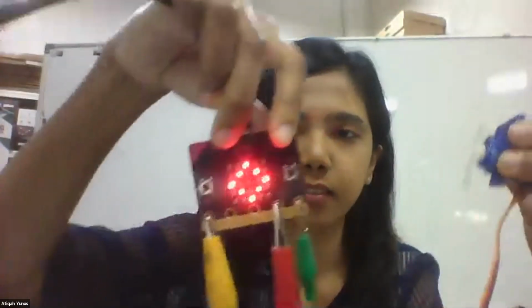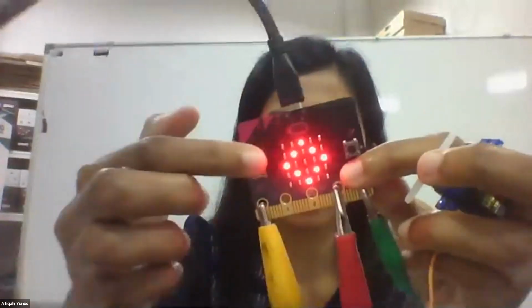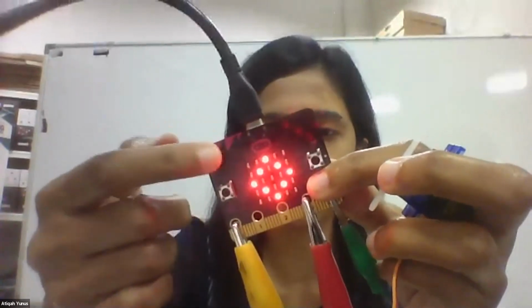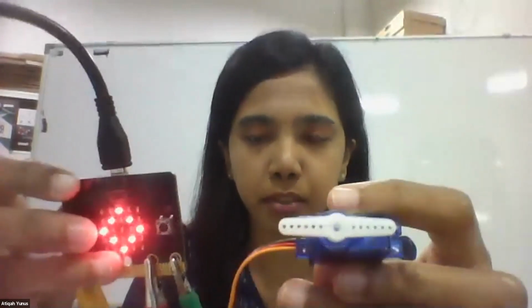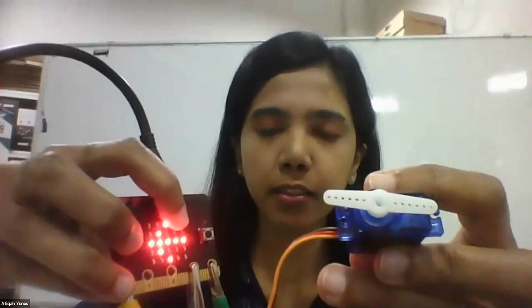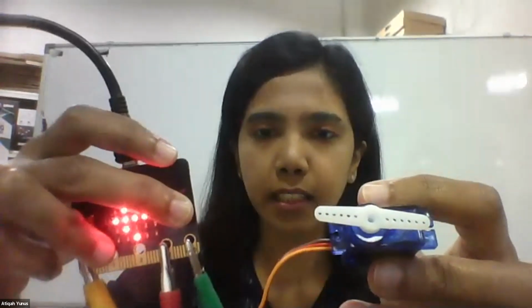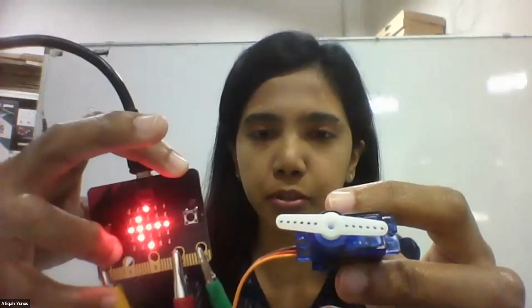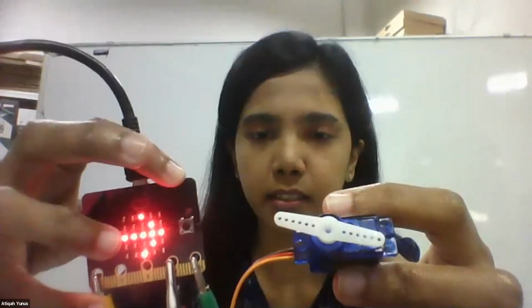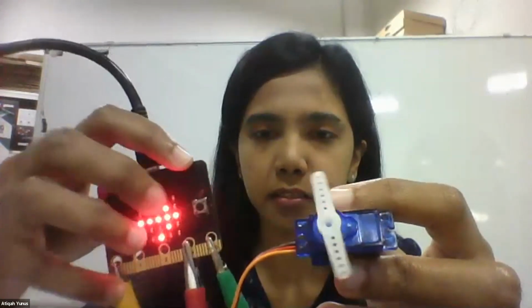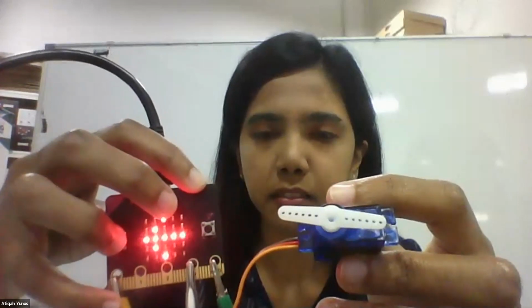Okay, so see, you have your on start display, which you chose in the beginning, okay? So this is my on start display. This is my servo motor. I think I'm going to show it this way so that you can see. So when I press button A, it's already on 0. So it just barely moves. But when I press B, you'll see the arrow also showing. When I press B, see? Okay?